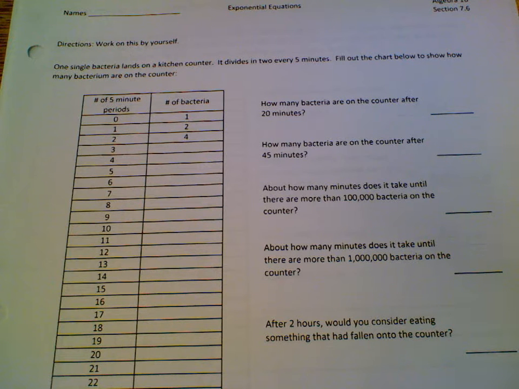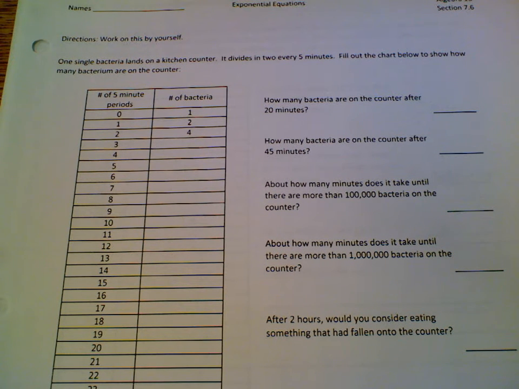Okay? Alright, so find your partner, finish the first one, and then when you're finished, let one of the teachers know so that we can look over it, and then we'll give you the second activity for you to work on by yourself.